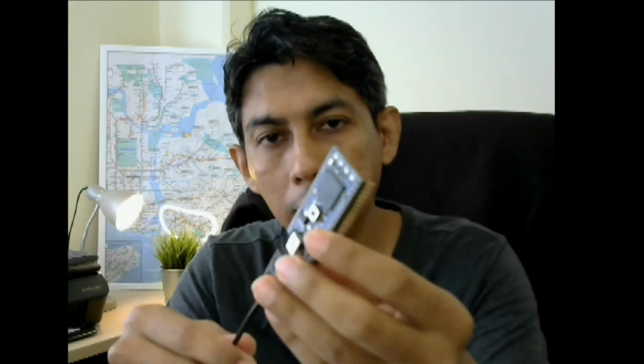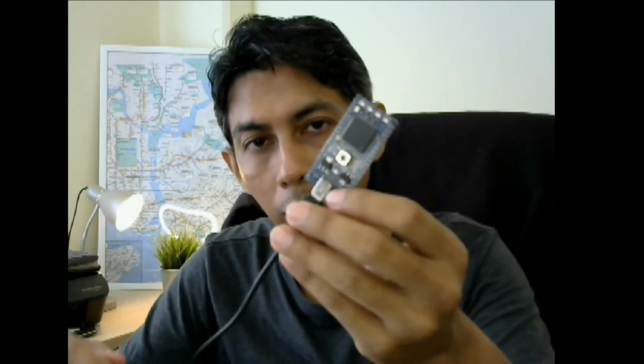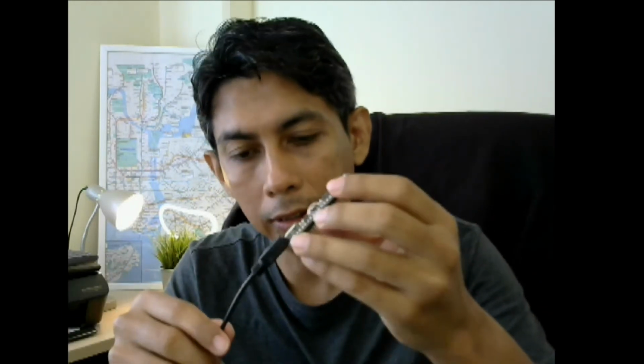So this is the microcontroller, and you can connect your microcontroller using this USB to your computer, and you can download the code to your microcontroller. I will show you later on.